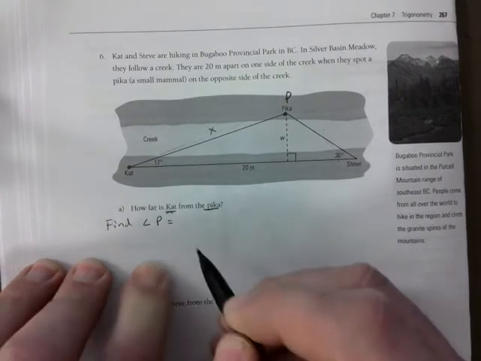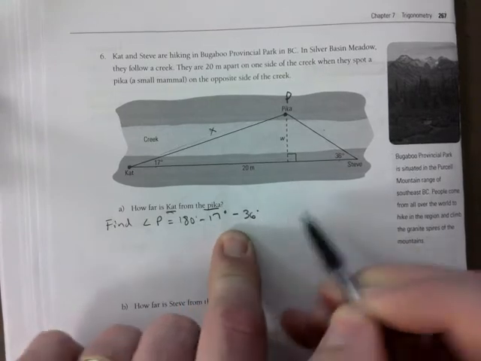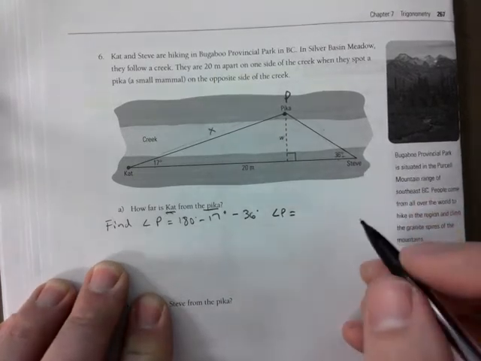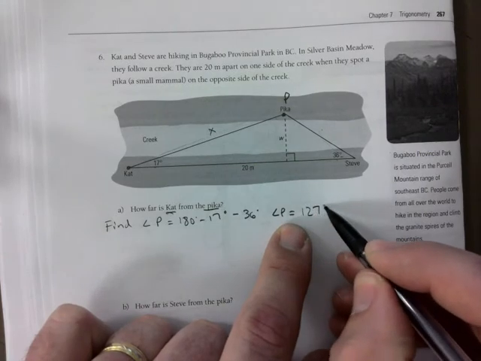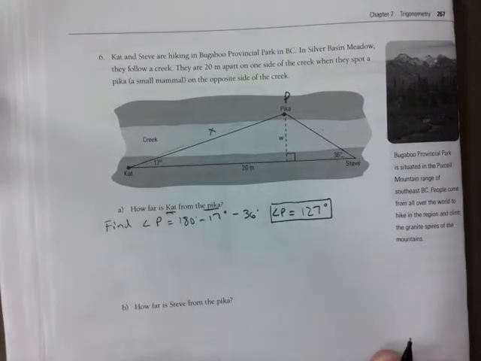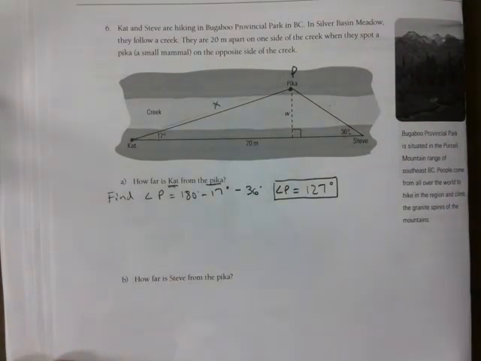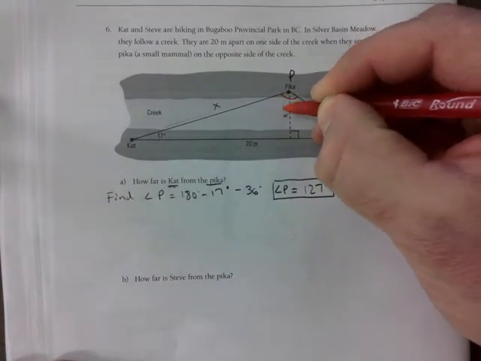angle P, and that would be 180 minus 17, this one here, minus the 36 that's over here. And so angle P ends up being 127. Don't let that scare you, right? You would get a mark for that, by the way. So grab a, right? I'm just going to make a note that this is 127 from end to end. Okay, the whole thing is 127.